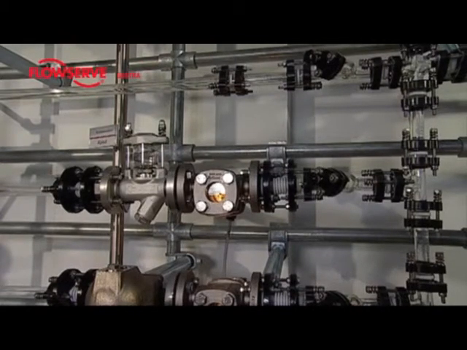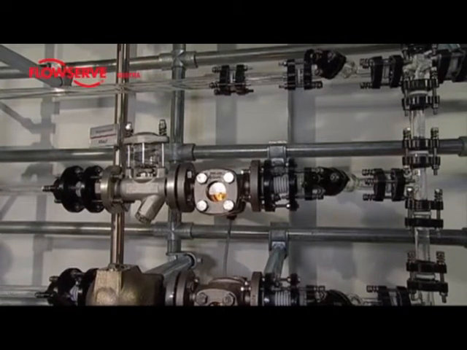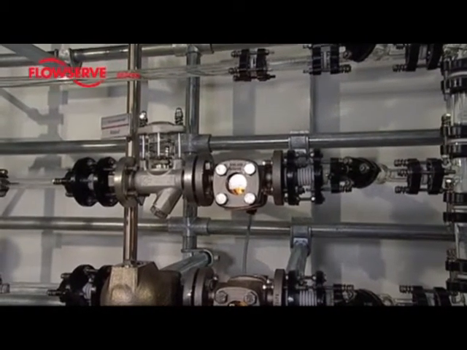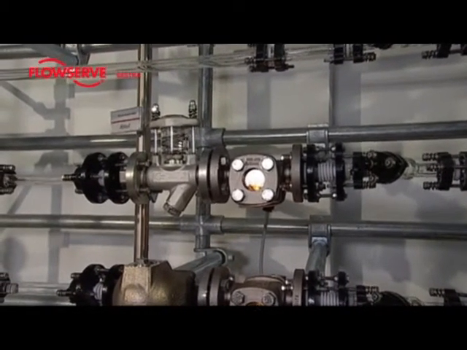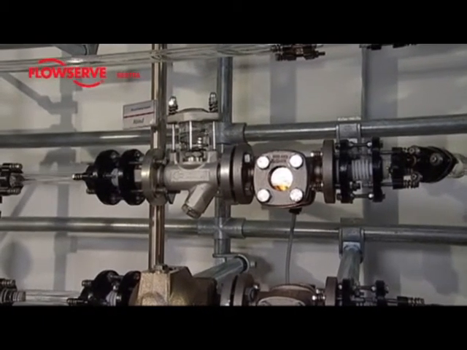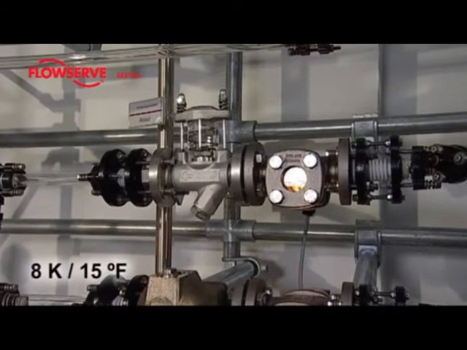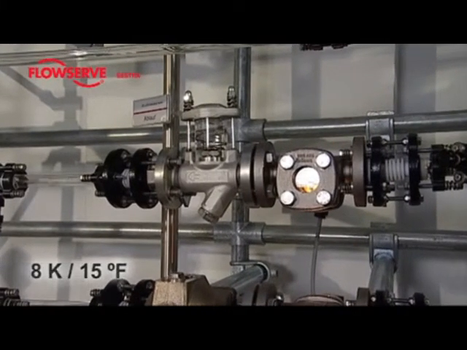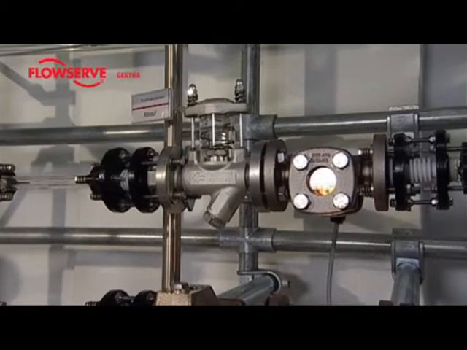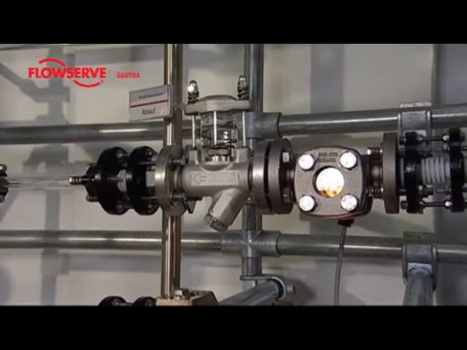Let us first consider the functional principle of the steam trap installed in the horizontal pipe. The condensate flows through the vapor scope and enters the body of the membrane steam trap. Here we have a steam trap with a single seat membrane regulator and undercooling of 8 Kelvin. As soon as this temperature difference is reached, the steam trap opens and discharges the condensate.